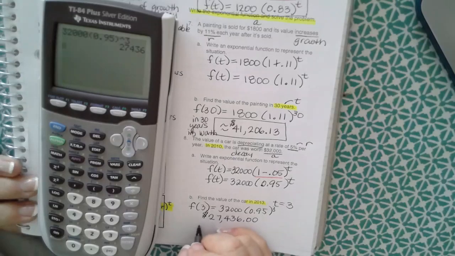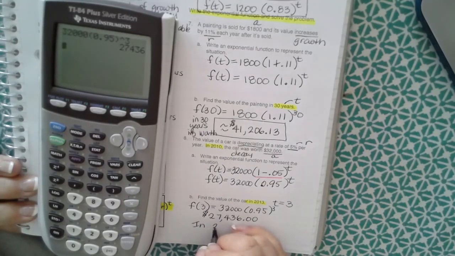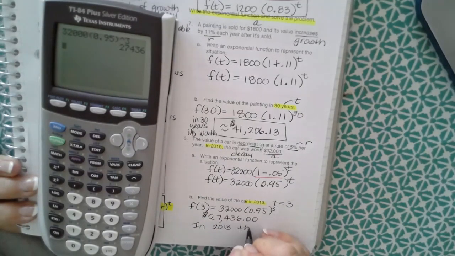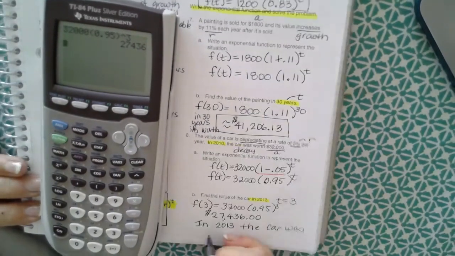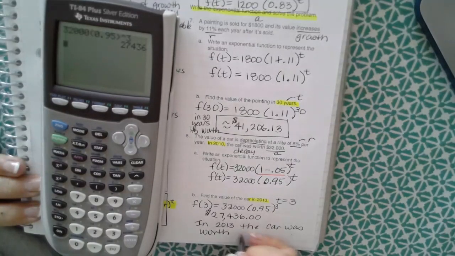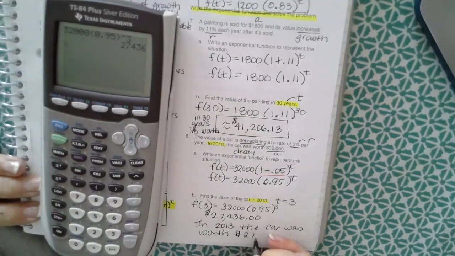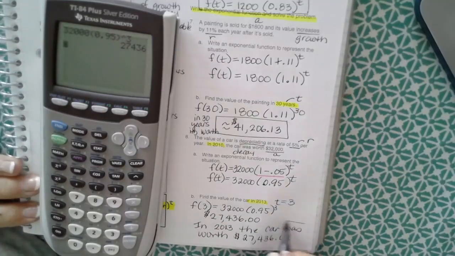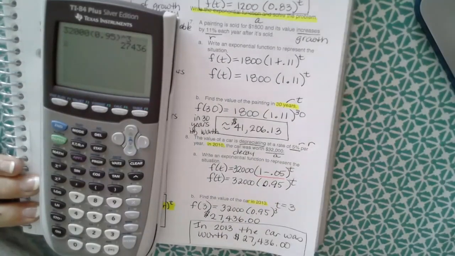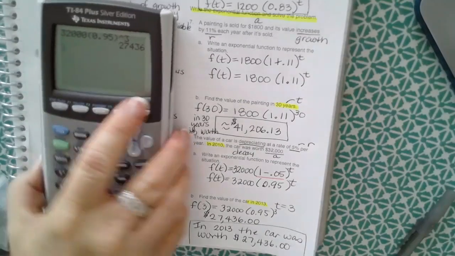So in your answer, you would say, in 2013, the car was worth $27,436.00. Going to answer the question very thoroughly.